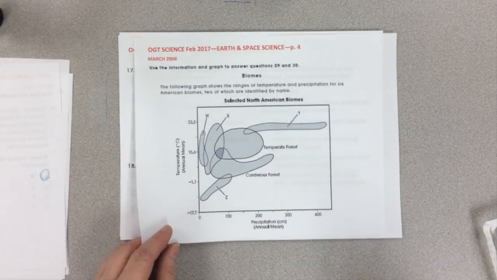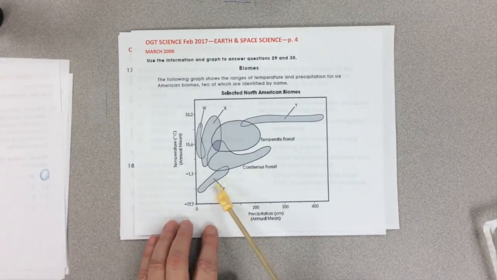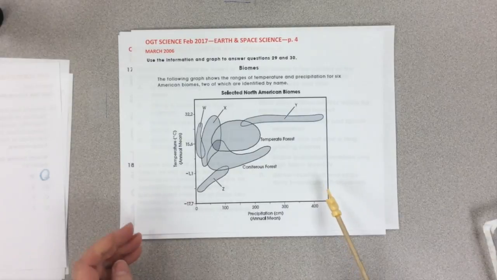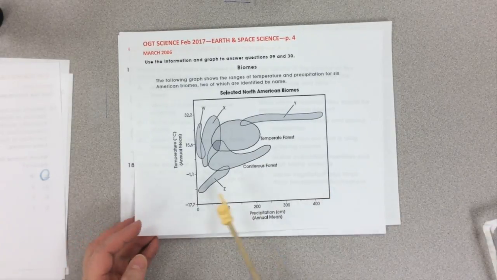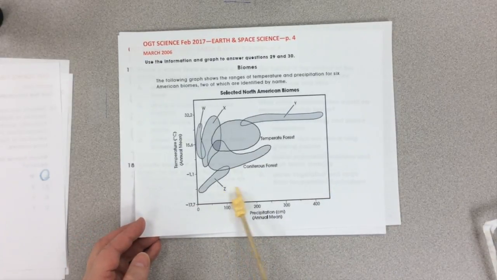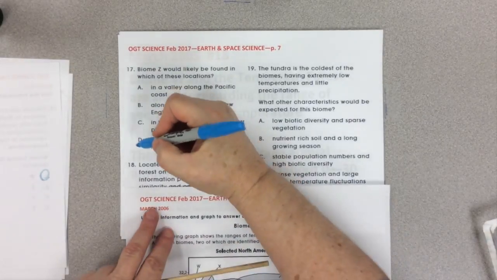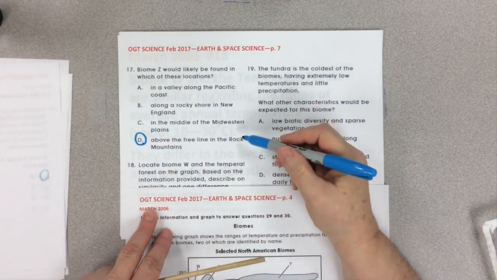Now, Biome Z, it's the coldest by far. You can see it's the coldest of all these biomes. It does receive some precipitation, but it being the coldest is our clue. Above the tree line in the Rocky Mountains.